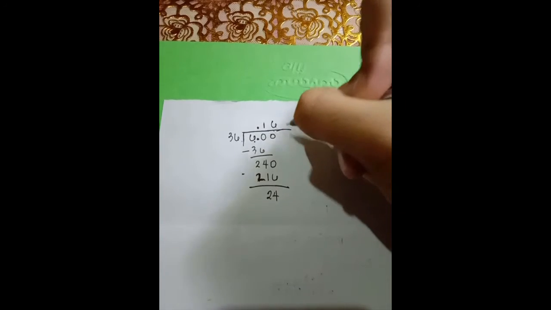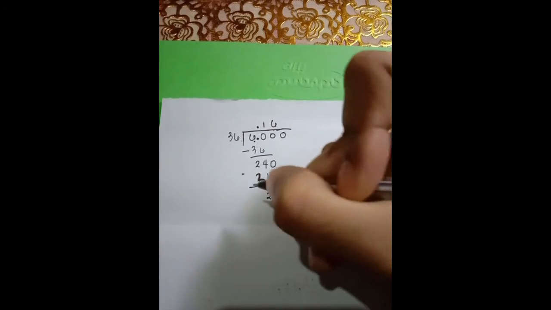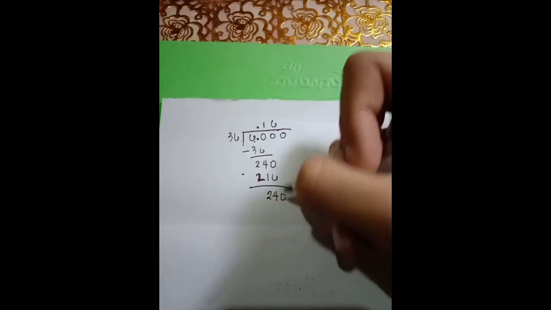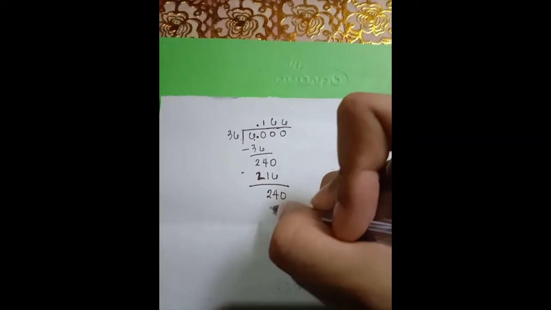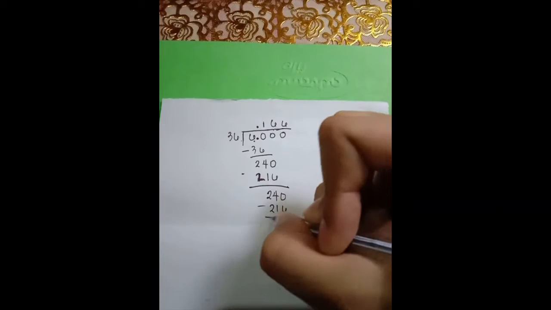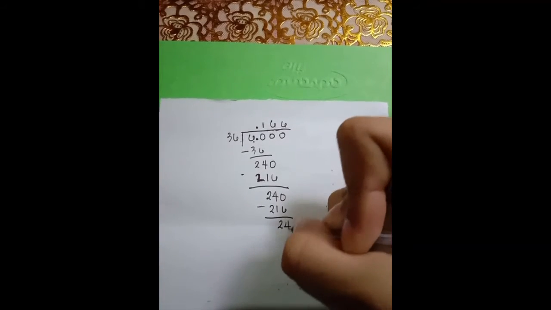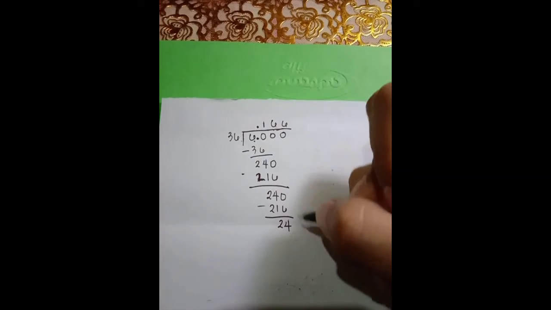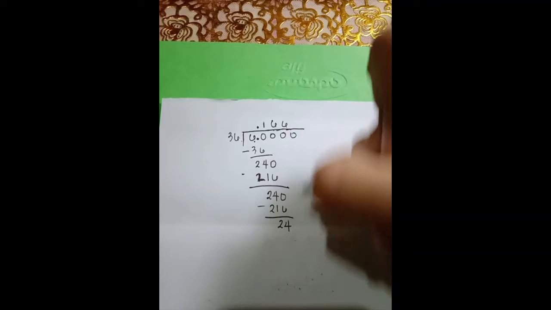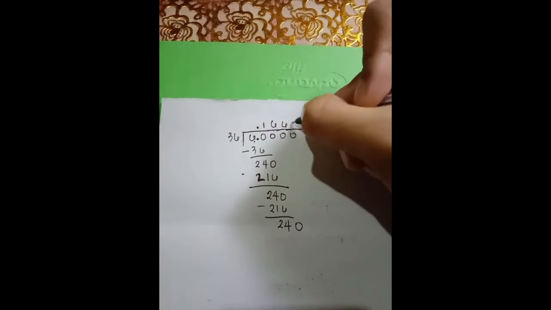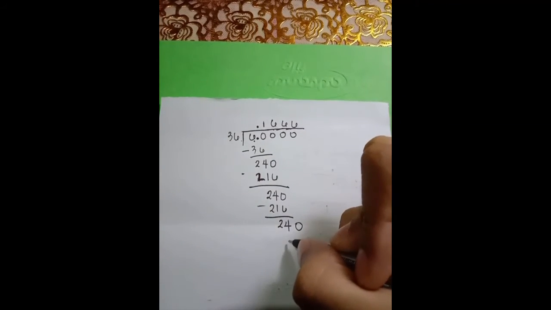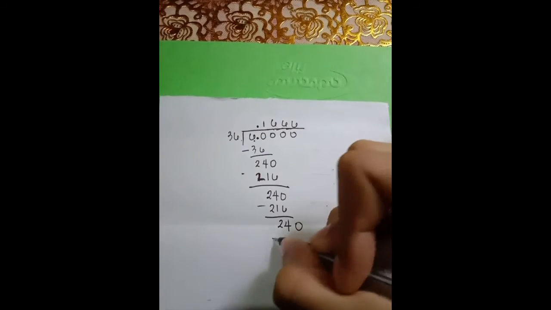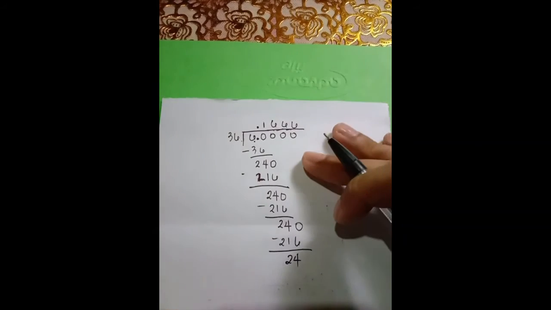240 minus 216 is equal to 24. Therefore, we will add another 0 and then it is 240 again. So 6 again. Then we have here 216. Subtract, we have here 24. So as you notice, we are just repeating here. So this is a repeating pattern: 0, 6, 216, then 24. It is just going round and round. So this is an example of a repeated decimal.